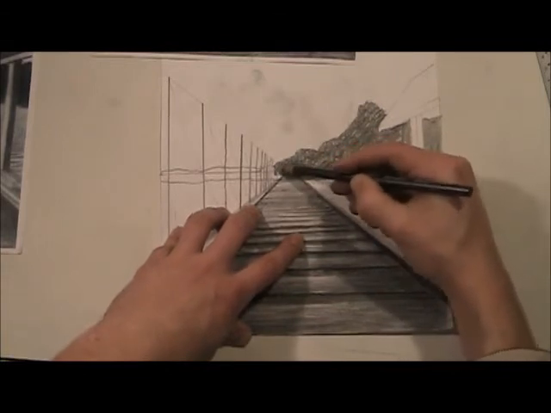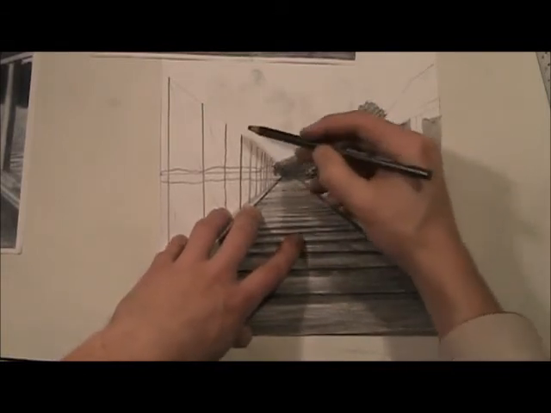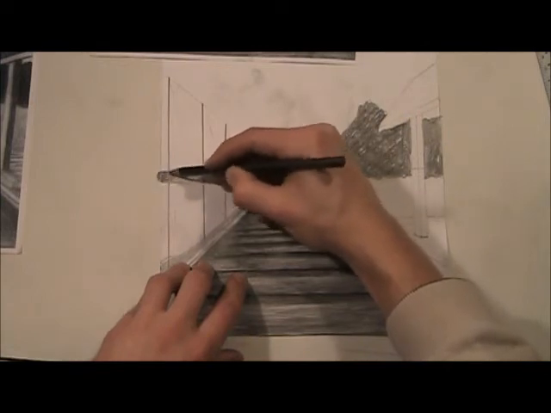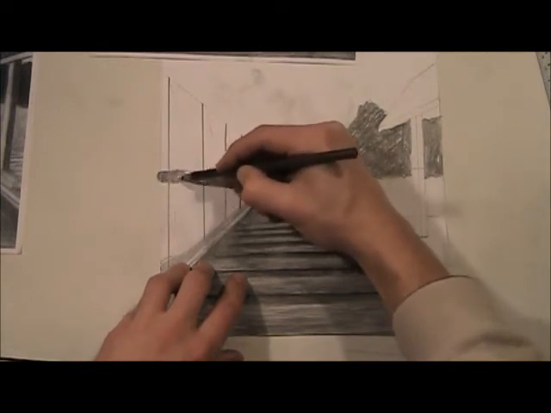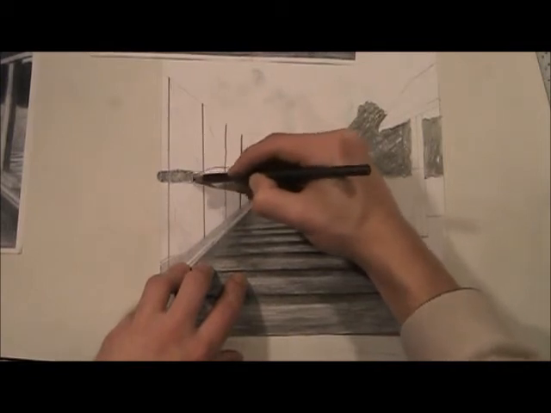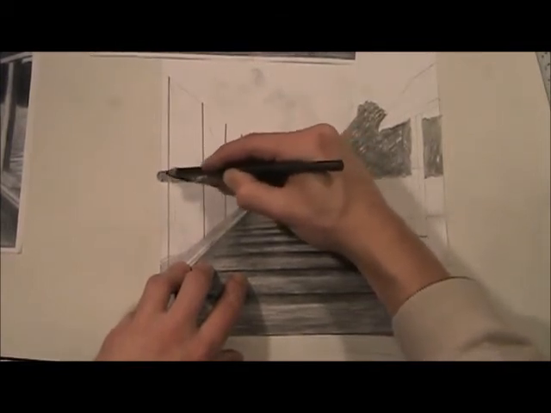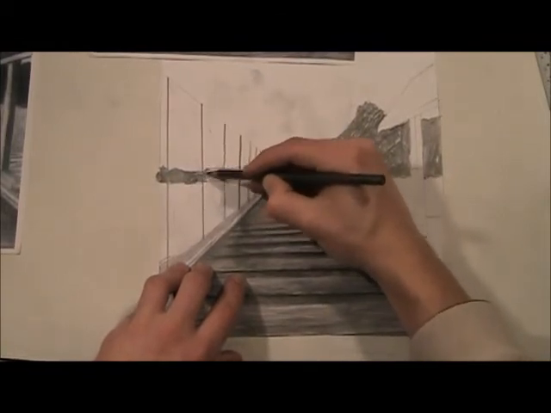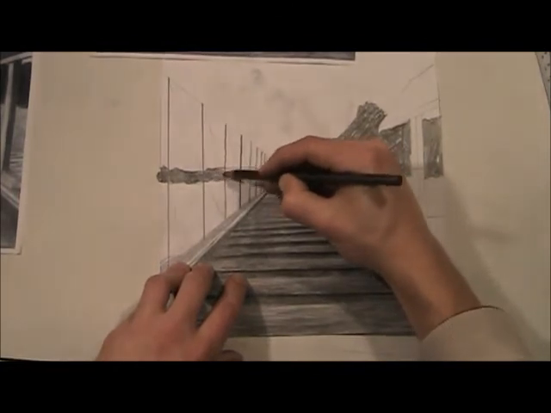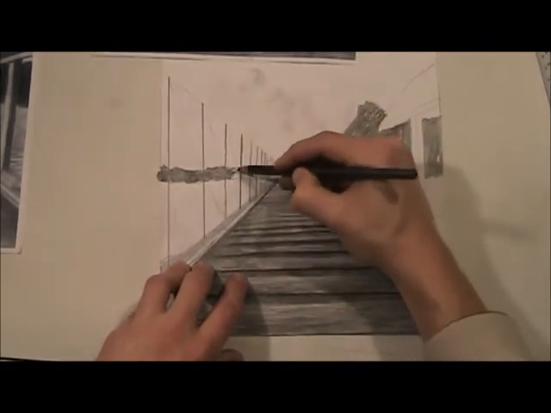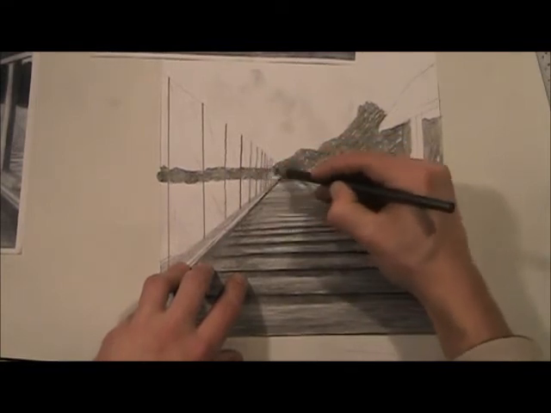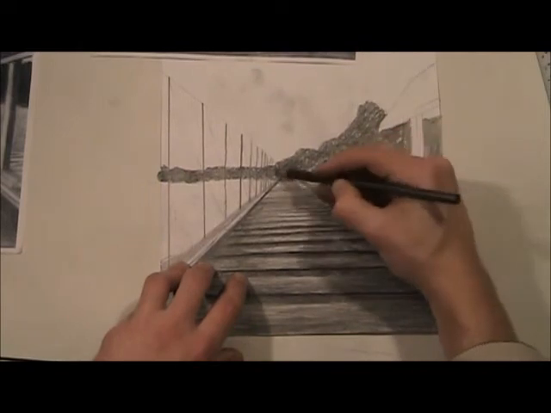Now this is kind of tricky a little bit, because we're coming to where the telephone poles are, and obviously you don't want those to just go away, because those are the closest thing to you, so you want to make sure that they stick out. So you might want to go, at least at first, a little bit lighter, because then you can outline these a lot darker when you get to that point. But we're not going to worry about that yet. There we go.